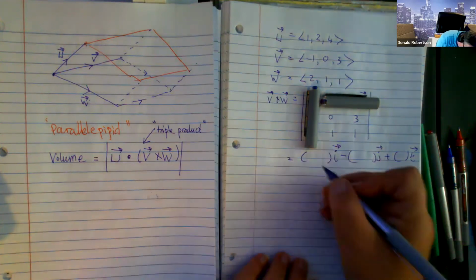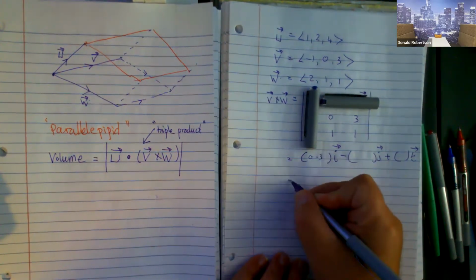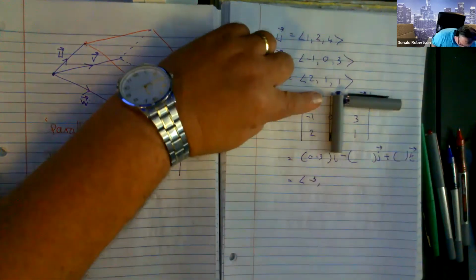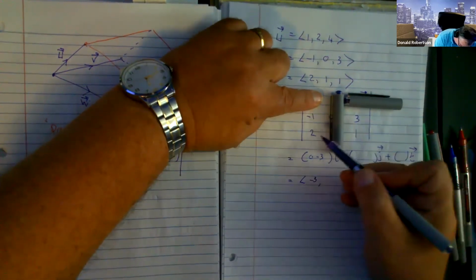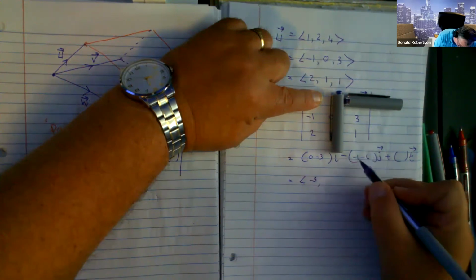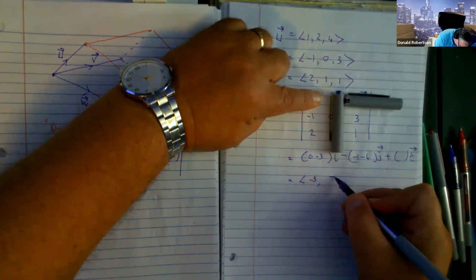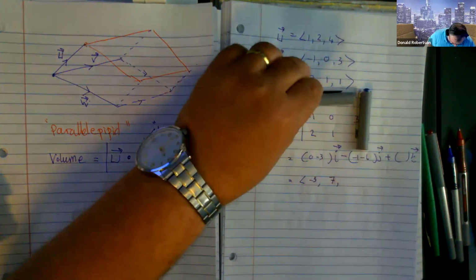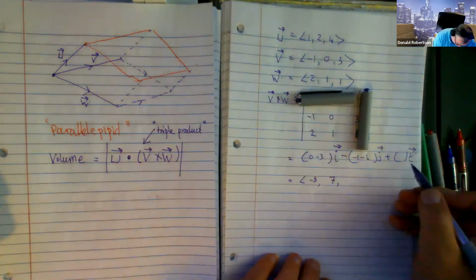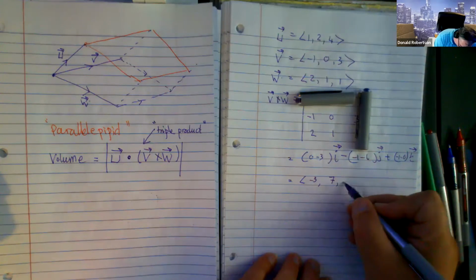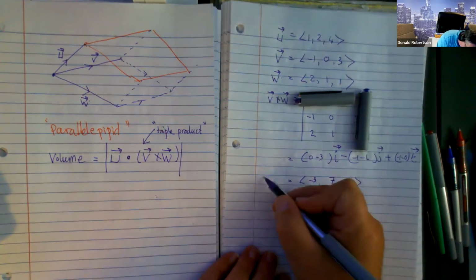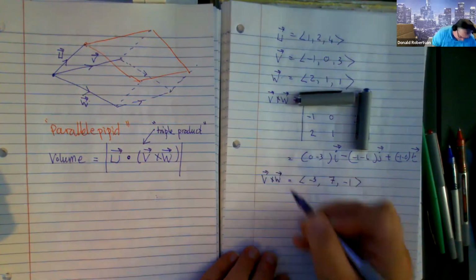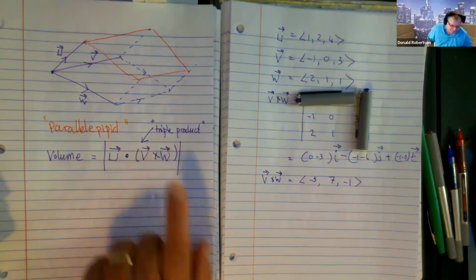Zero take away 3. -3. Middle one. -1 take away 6. That gets me -7, but a negative of a negative gives me +7. And lastly, -1 take away 0. That gets me -1. And here is V cross W, that guy.